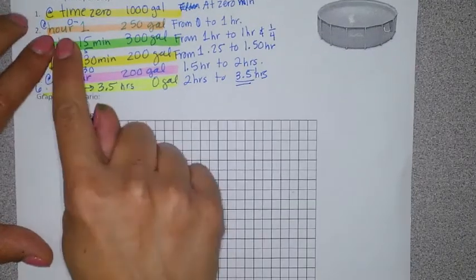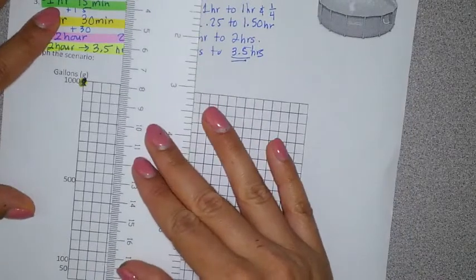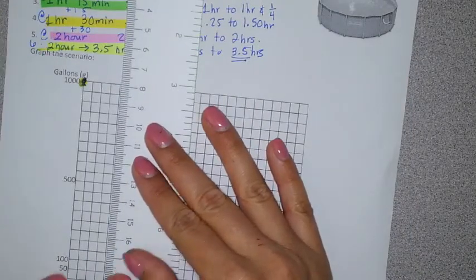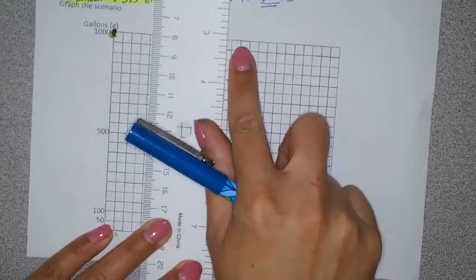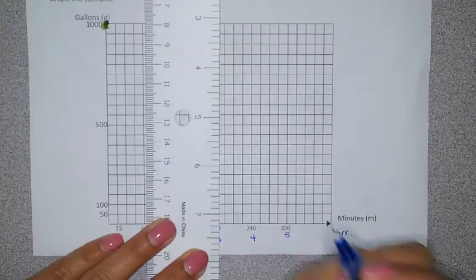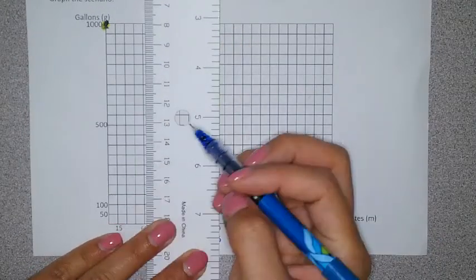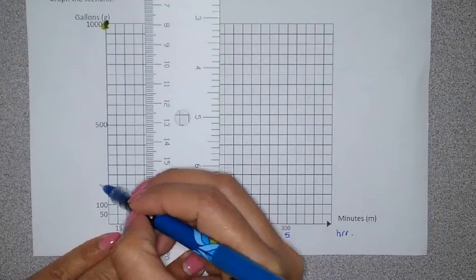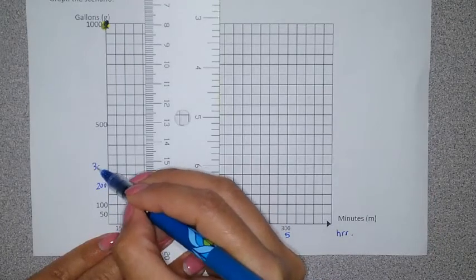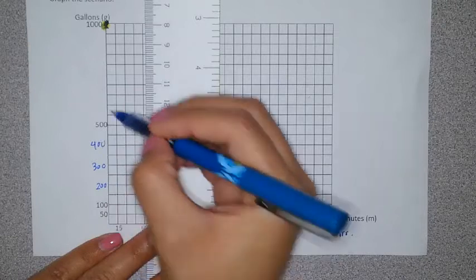From time 0 to 1 hour, it goes to 250. Okay, so here's 1 hour, and I'm going to go from 1,000 gallons to 250 gallons. This is by 50s, so this would be 200, 300, 400.